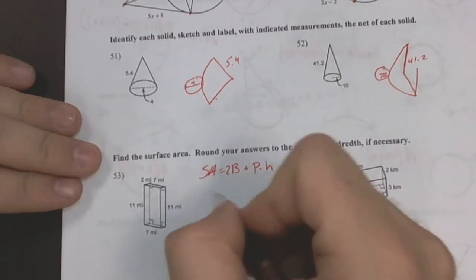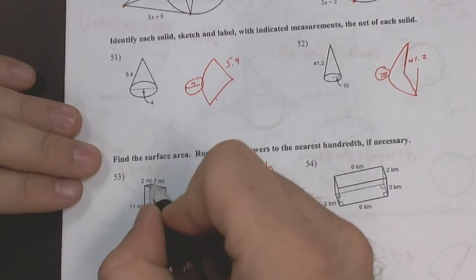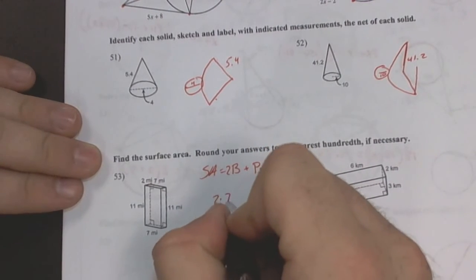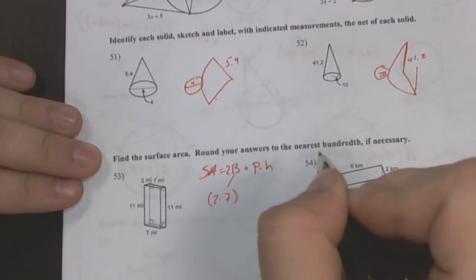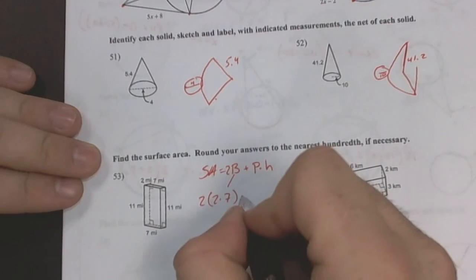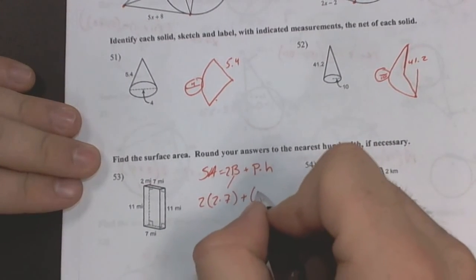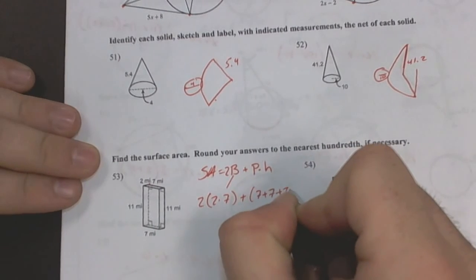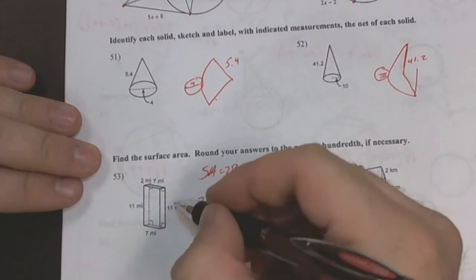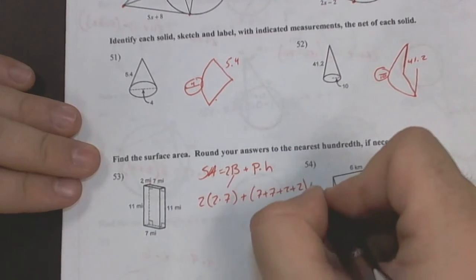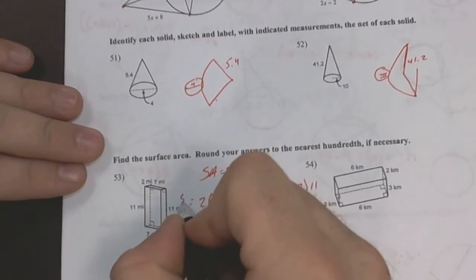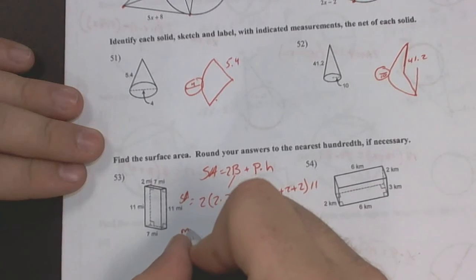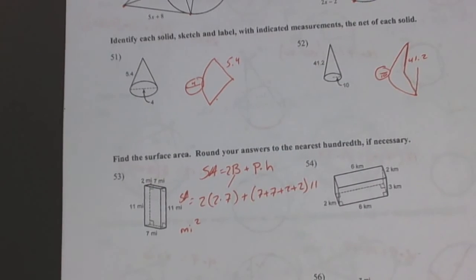So let's do that. Area of the base, this is a rectangle, so my area is 2 times 7. There's my big B. That's the area of the base. I've got 2 of those, plus the perimeter, which is 7 plus 7 plus 2 plus 2, times the height. Remember, the height of that stack is 11. And that's going to give you your surface area. Don't forget, that's going to be in miles squared when you work that out.